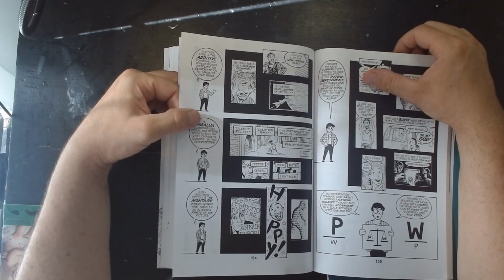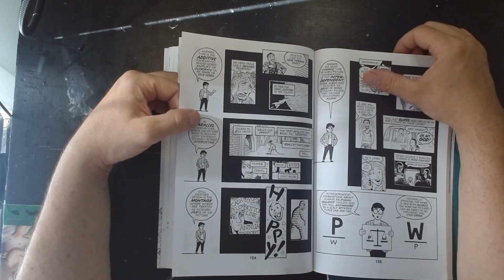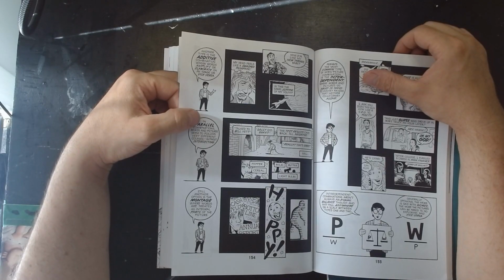Parallel combinations are when the words and the pictures really don't seem to be working at odds. They're really not relating at all.